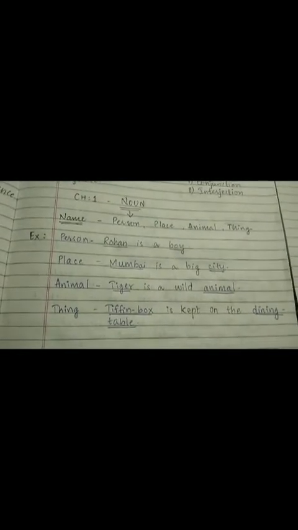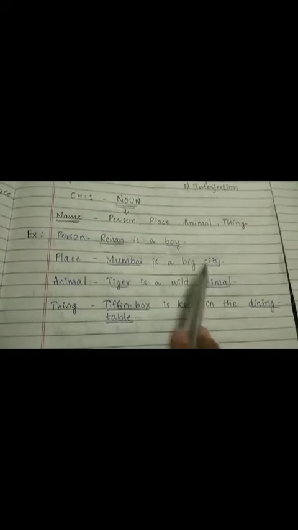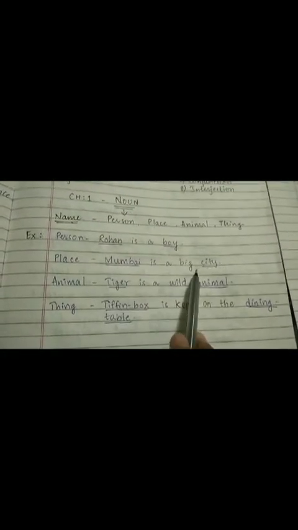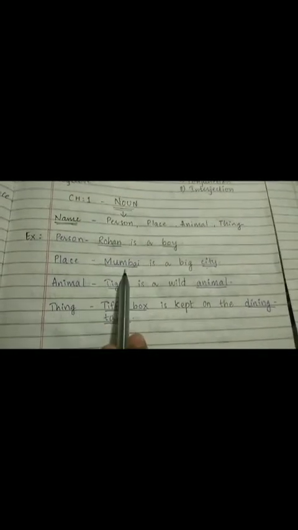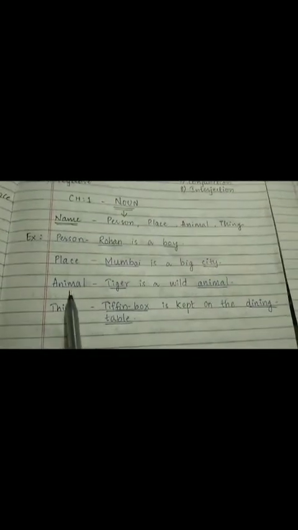We will briefly study the common and the proper noun later in this lecture. Next, we have the example for place. Mumbai is a big city. In this particular sentence, both Mumbai and city are the names of a place. That's why Mumbai and city are called nouns. Next, for animal, we have used this example. Tiger is a wild animal. In this particular sentence, tiger and animal are the nouns.